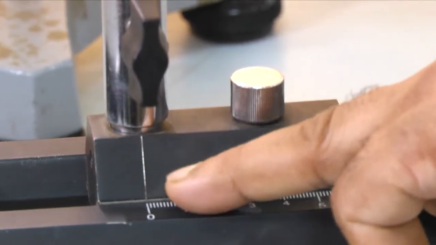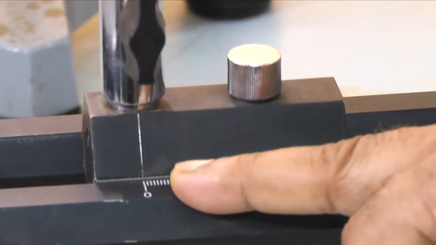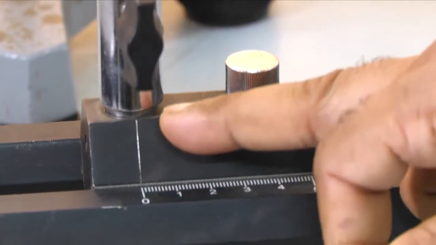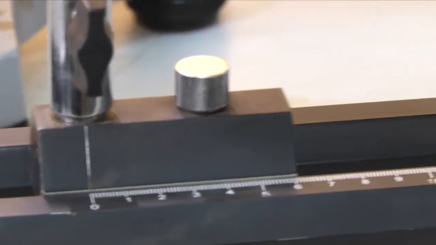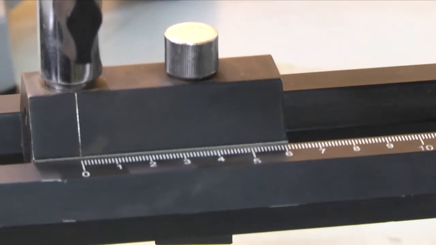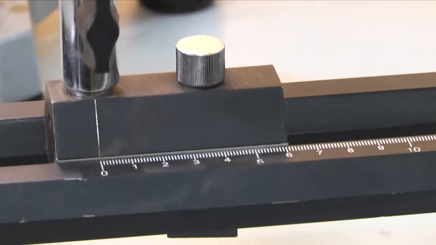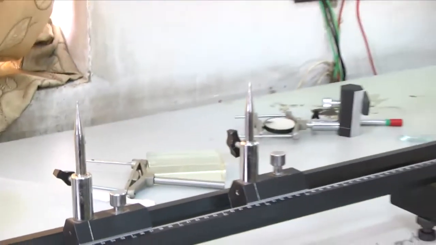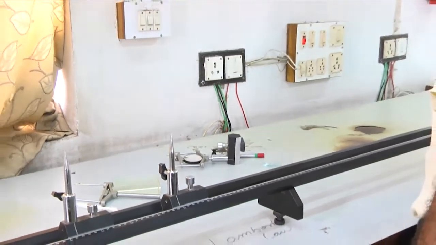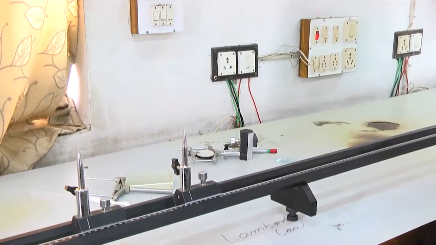So, that we use for taking the position of this upright. So, in this upright we have fixed the mirror. So, this mirror is basically a concave mirror. Okay. Now, let me tell you how to measure the focal length of a concave mirror.